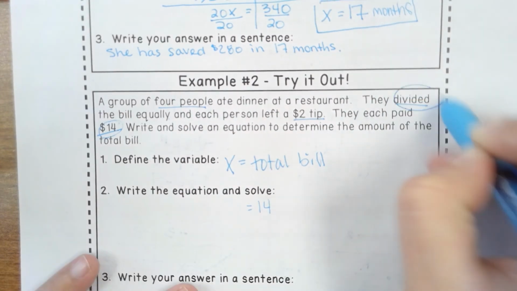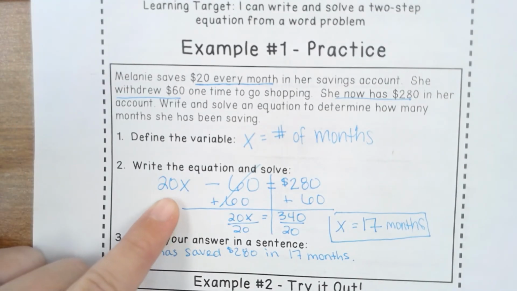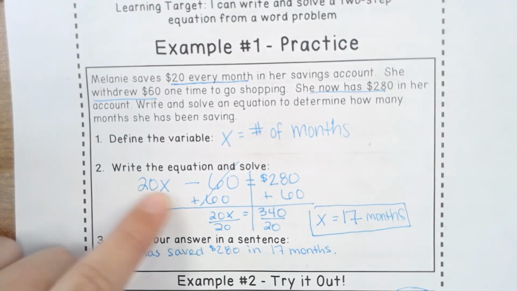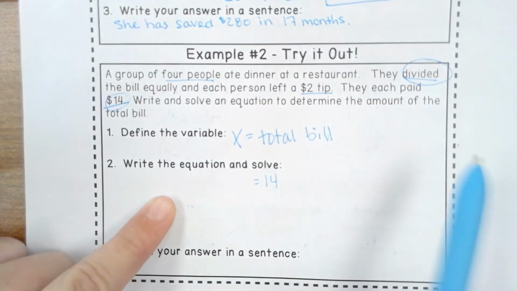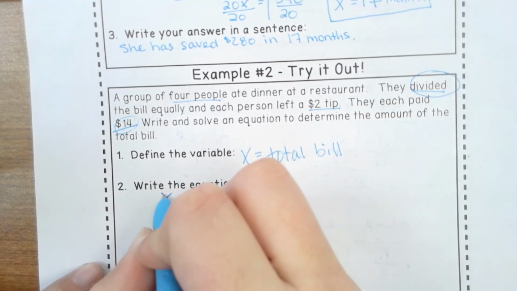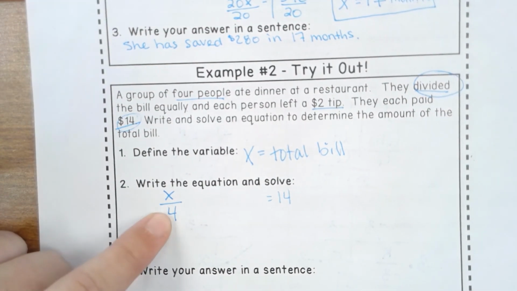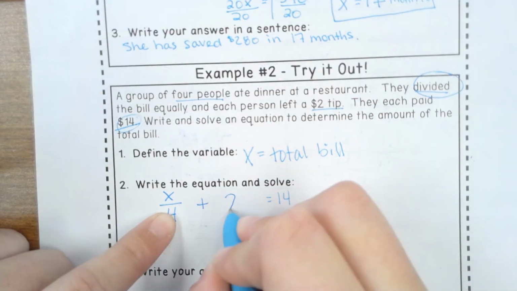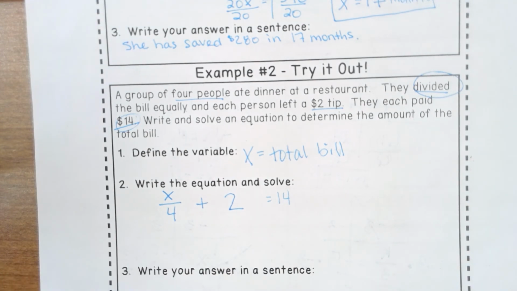And they even helped you out here because they said that between those 4 people, they divided the total bill between those 4 people. So like up here, we had $20 for every month. So it's going to be $20 times X depending on the number of months that she saved. Down here, we are splitting it equally, which means that we are dividing. So our variable is going to be with the 4, but it's going to be X divided by 4 because the total bill divided by 4 plus the $2 tip that they leave for each person is going to equal $14 per person. Okay, so that's our equation.